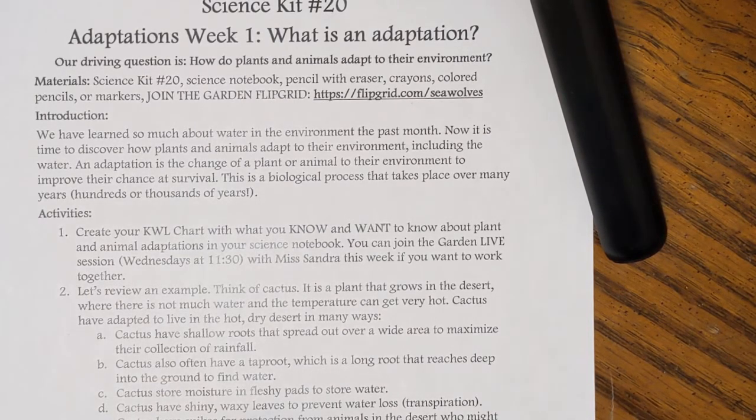So let's review an example of adaptations. In this case, my example is a plant. So think of a cactus. It is a plant that grows in the desert where there's not much water and the temperature can get very hot. Cactus have adapted to live in the hot, dry desert in many ways.